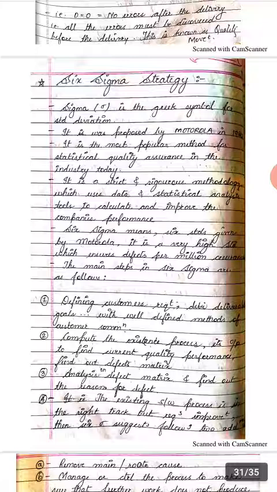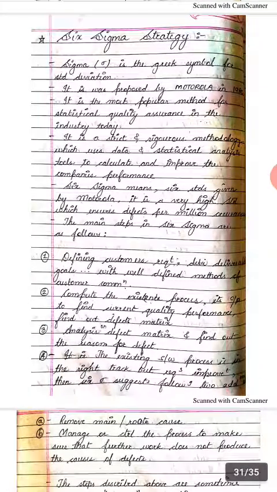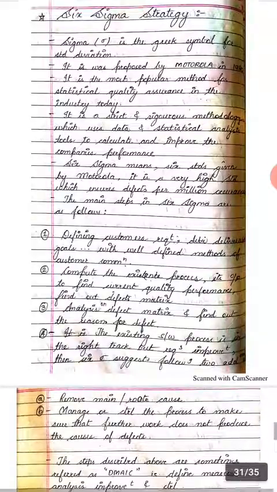It is the most popular method for statistical quality assurance in the industry till today. It is a strict and rigorous methodology which uses data and statistical analysis tools to calculate and improve the company's performance. So most of the companies use the Six Sigma strategy.